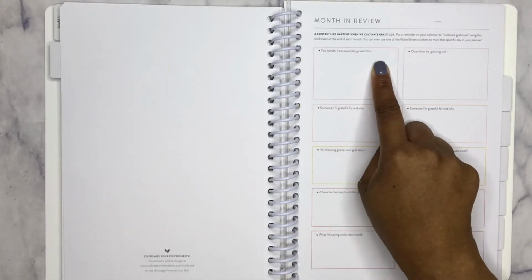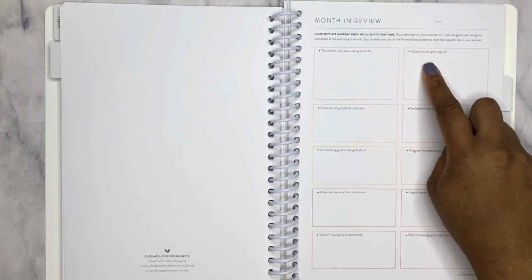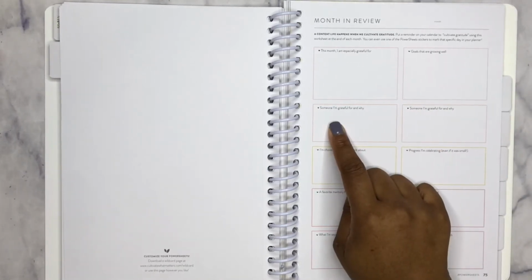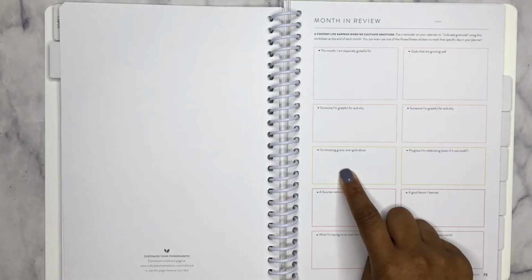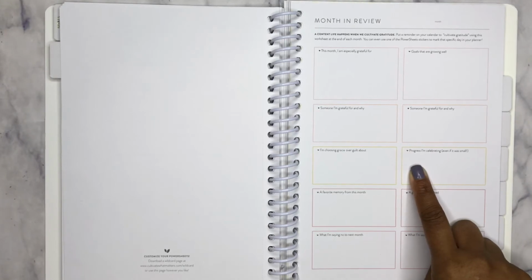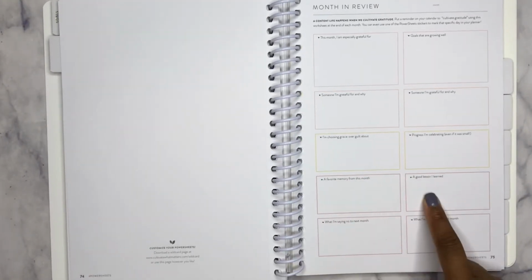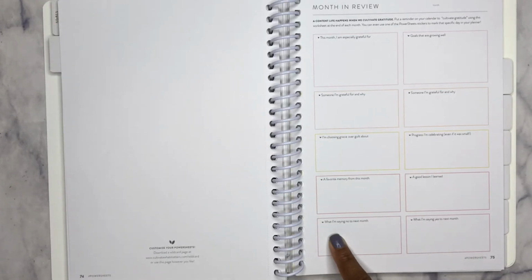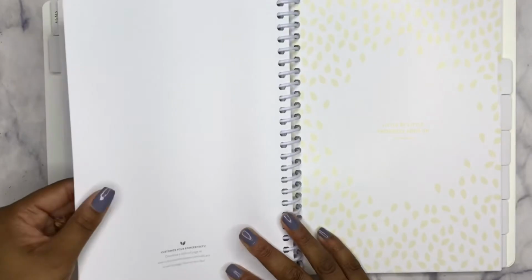This month I'm especially grateful for goals that are growing well. Someone that I'm grateful for and why. Someone I'm grateful for and why. I'm choosing grace over guilt. About progress I'm celebrating, even if it was small. A favorite memory from this month. A good lesson I learned. What I'm saying no to next month, and what I'm saying yes to next month.